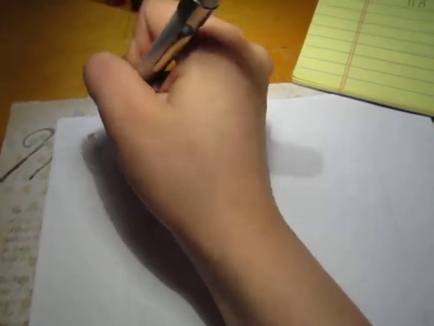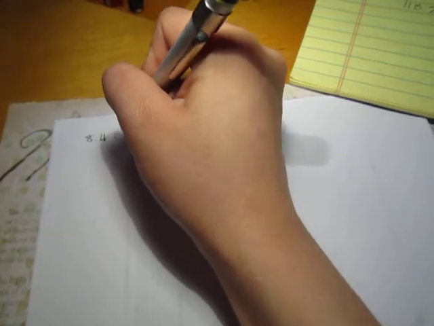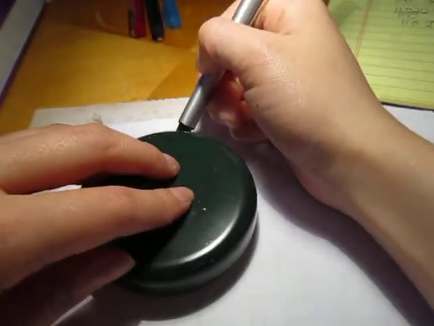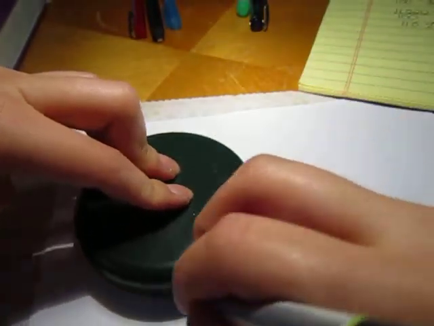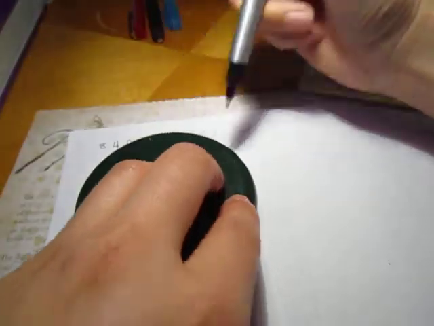Alright, so today's notes are going to be on circles. And this is just a review of the parts of a circle that we'll be using later on. So, first of all, let's go ahead and draw a circle. What you want to do is just take any circular object. You can trace it to make a circle. So for me, I'm going to trace this. So there's my circle. And then you're also going to need a straight edge.